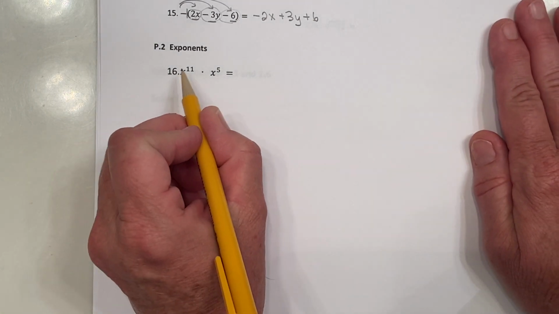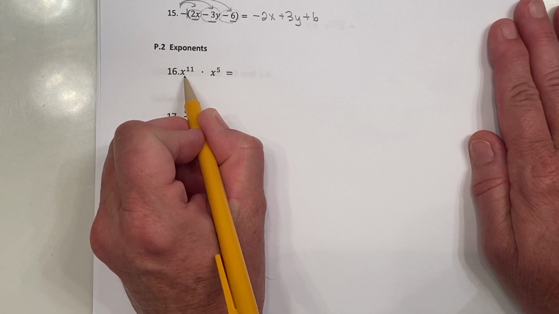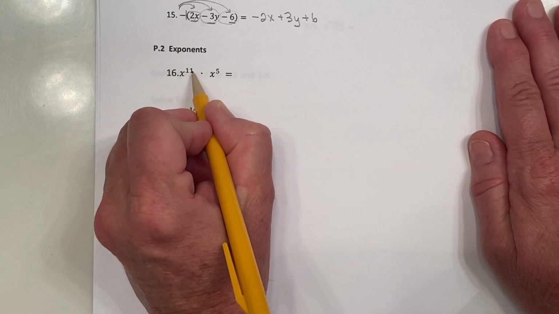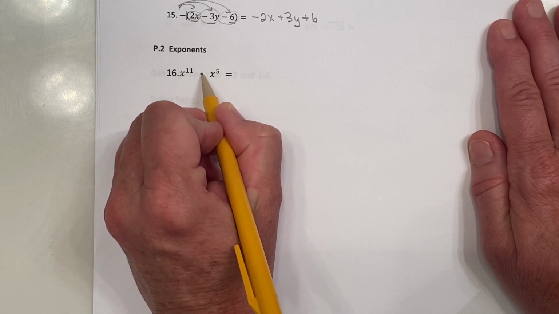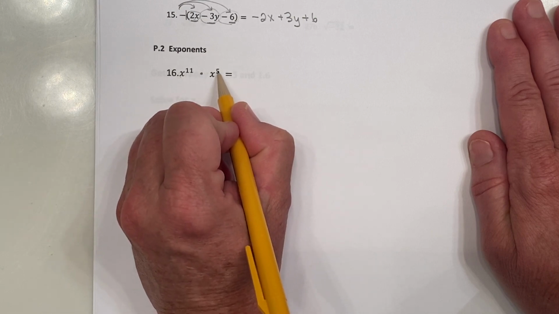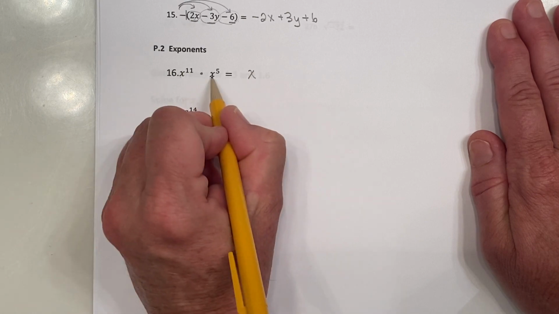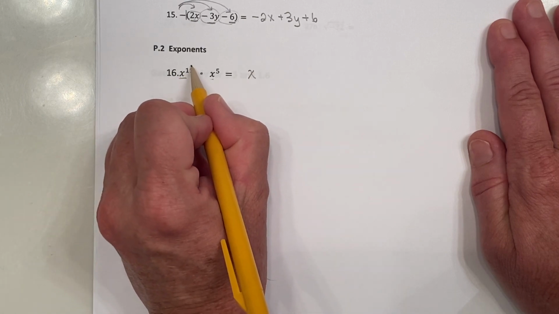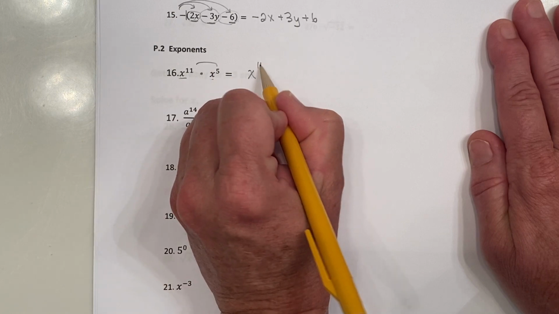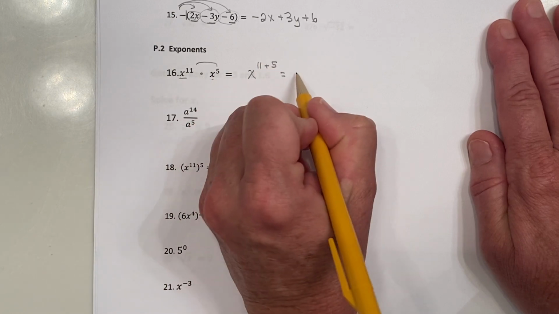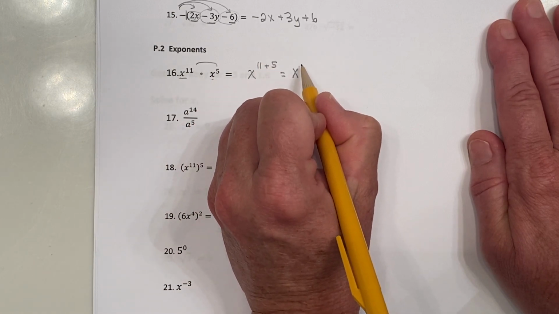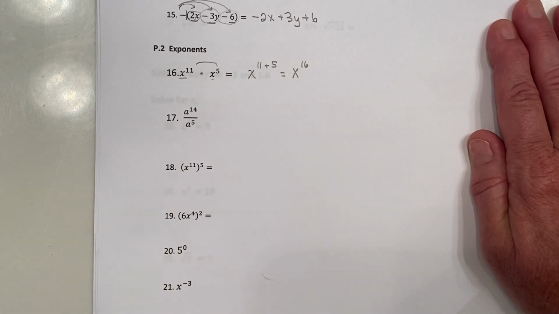Okay, 16 says, if I have a base, this is an exponential expression, if I have a base of x to the 11th power and I'm multiplying it by another base of x to the exponent of 5, properties of exponents say keep the same base, whatever that is, and we add the exponent. So 11 plus 5, so that would be the same thing as x to the 16th.